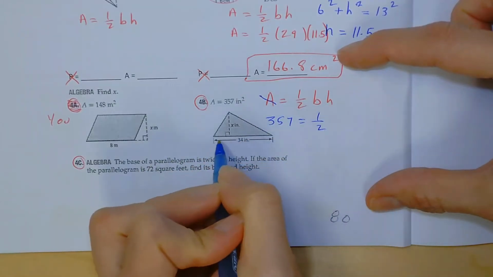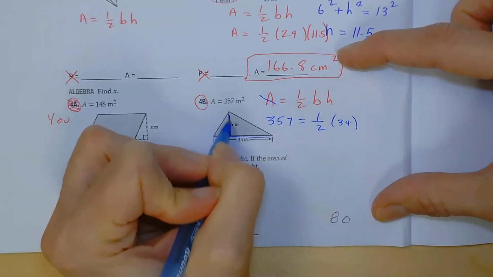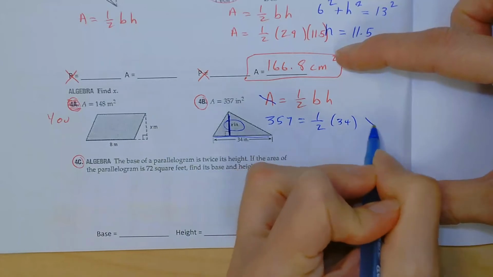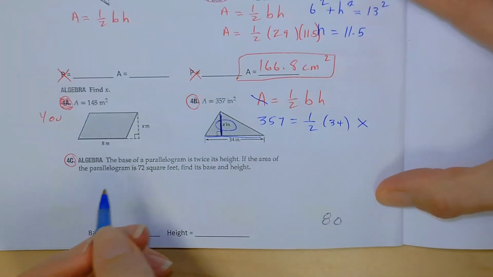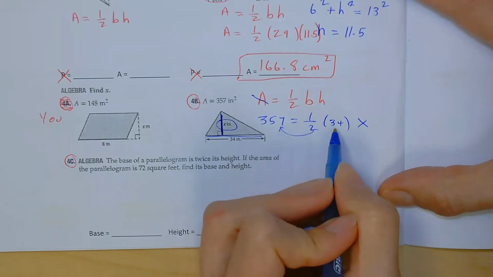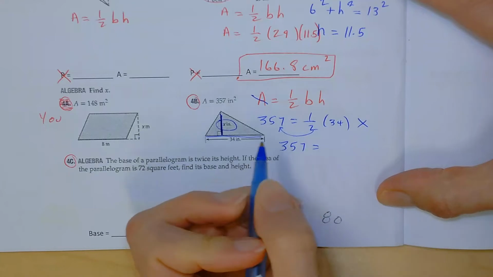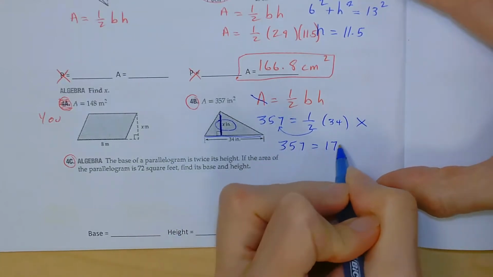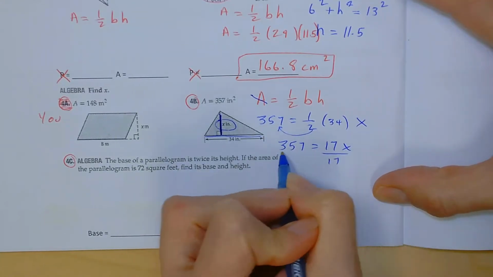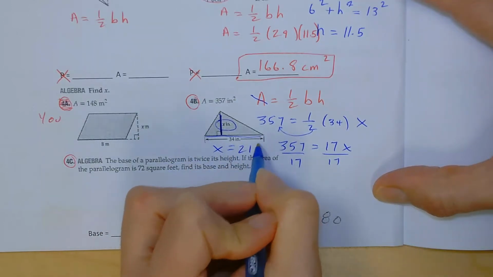Then I'll have the half. The base is 34, and again, the height has to be perpendicular to the base, so x is the height. So this is just a little algebra working backwards. You can either double 357 and then divide by 34, or you can take half of 34, since it's an even number, and get 17, and then go back and divide by 17. So x for this is 21 inches.